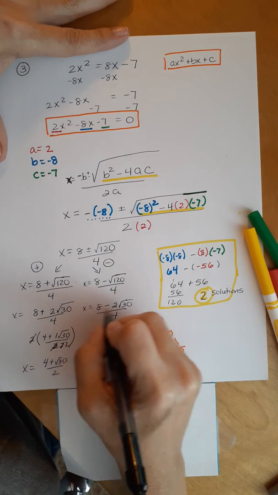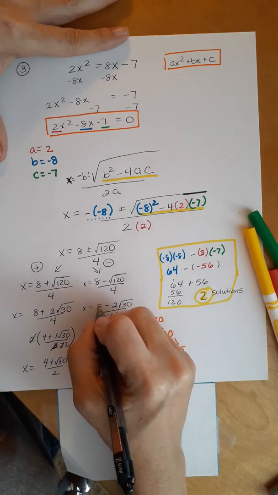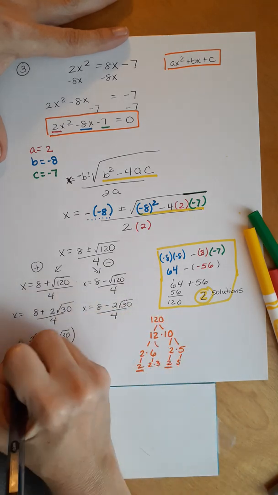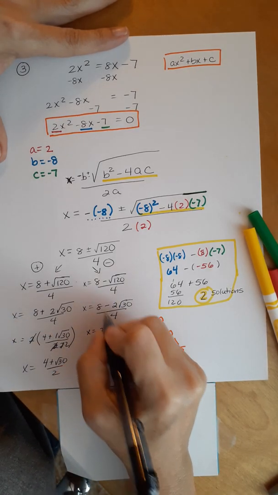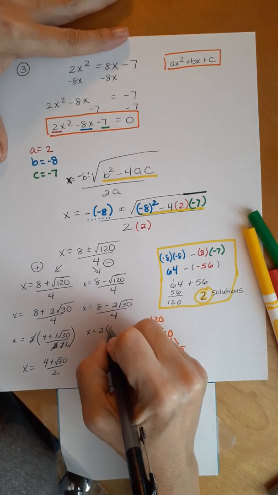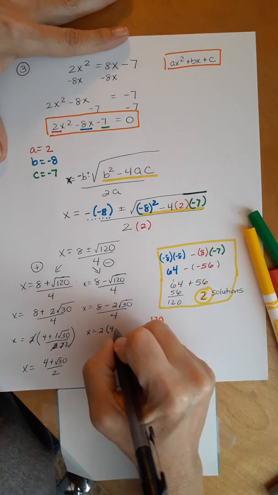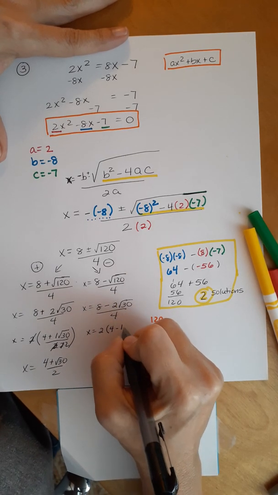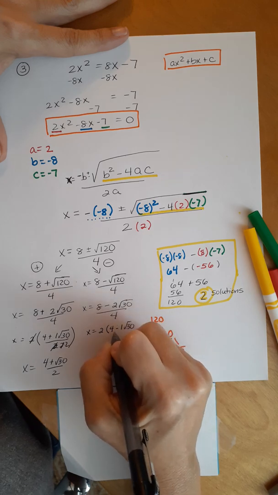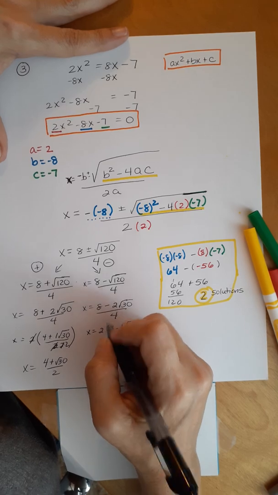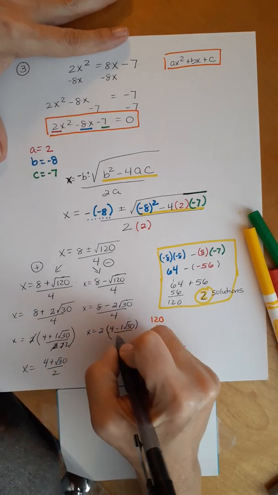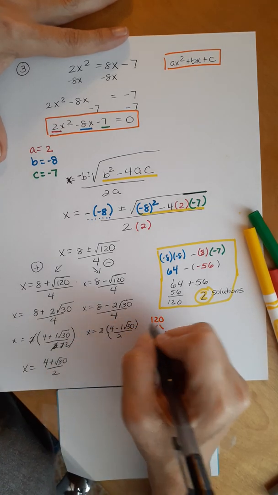Okay. So here we would do the same thing. X equals, if we take out a 2, because they're all even numbers, this would leave me with 4. 2 times 4 is 8, minus 2 times 1 is 2, square root of 30, and then this would give me 2, because 2 times 2 is 4.